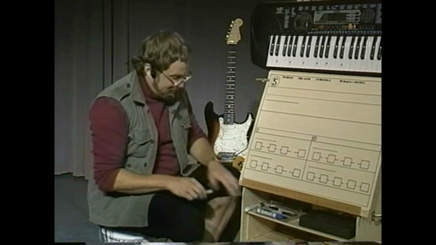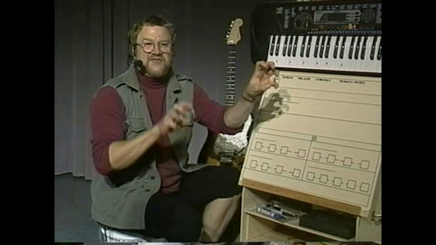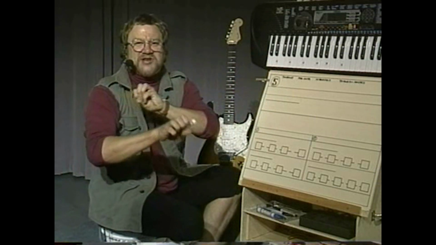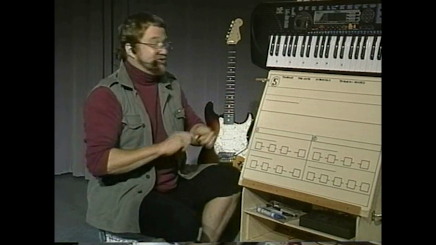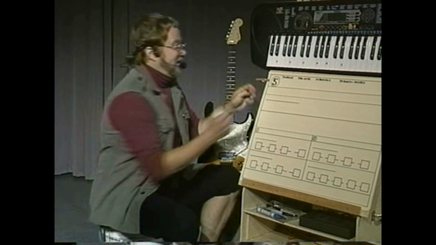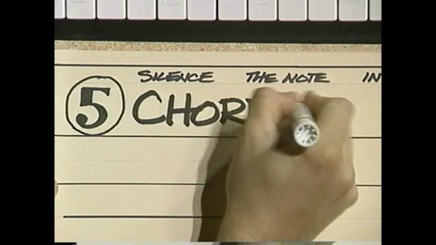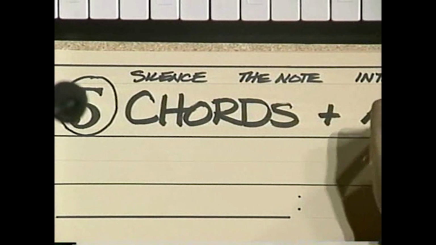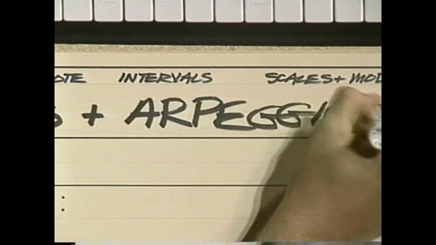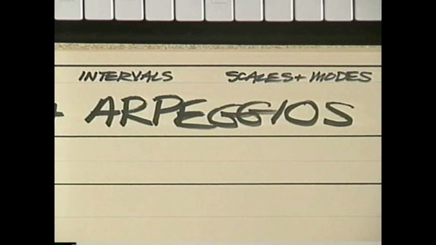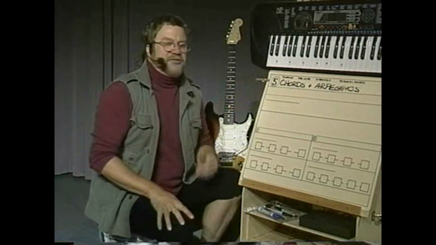My way, basically, of thinking of these is once you understand what scales are, you kind of reach inside of a scale and you select certain notes out of that scale and you play them simultaneously. And that's what a chord is. So, level number 5 of our 6 levels of theory is chords and arpeggios. Now, we'll be talking in a minute about what arpeggios are. Chords and arpeggios.